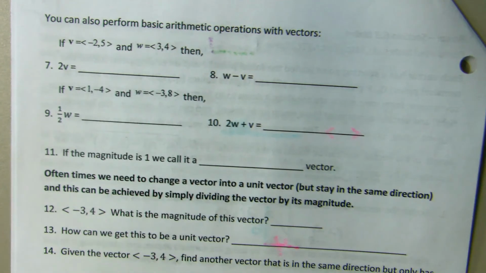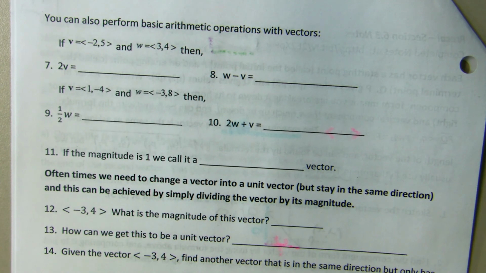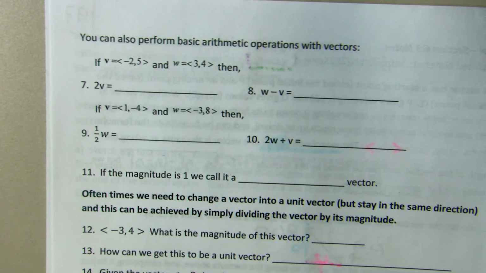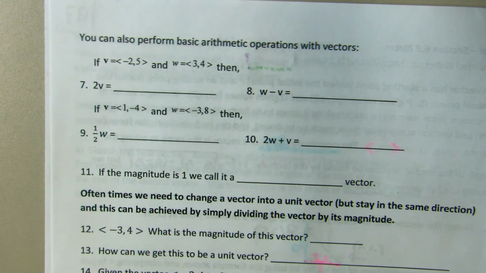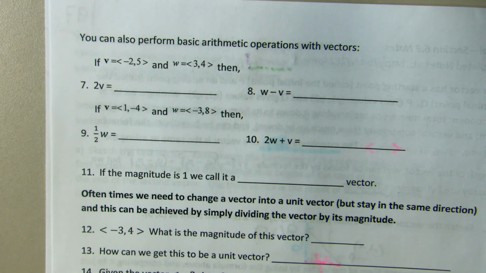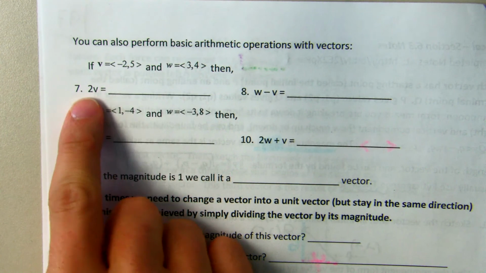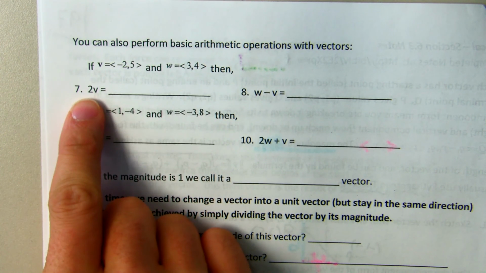So all this does come together at the end. There are some nice real-world applications that you can solve with this, but you can't solve with other subjects. But before we can get to that, you also need to know that you can do arithmetic operations with vectors. So if this is V and this is W, what do you think 2V means?